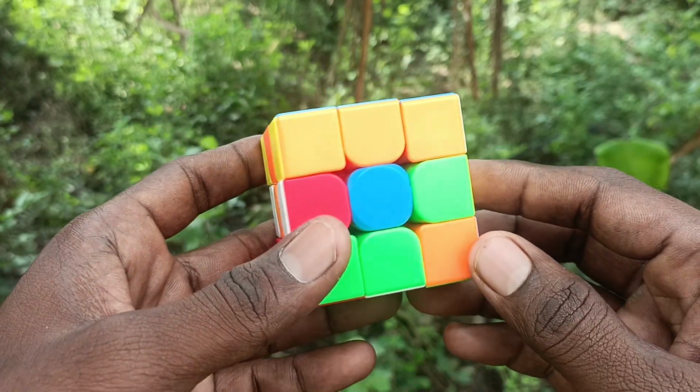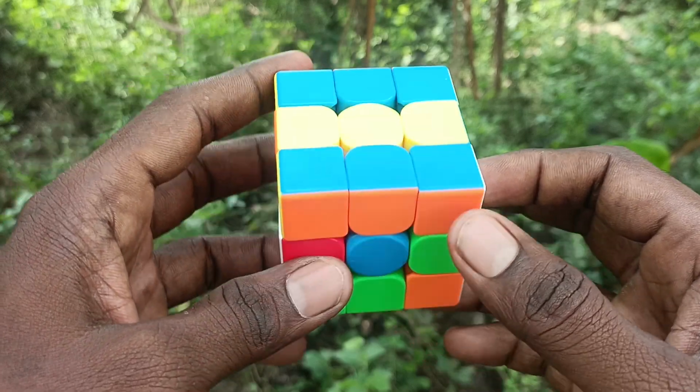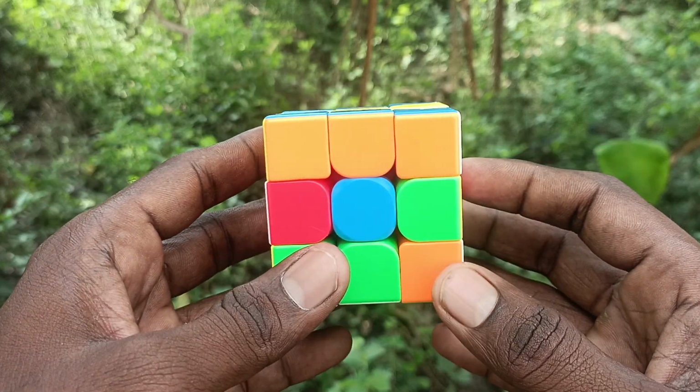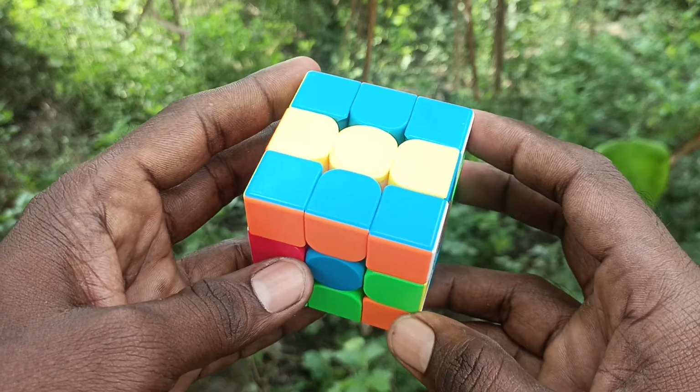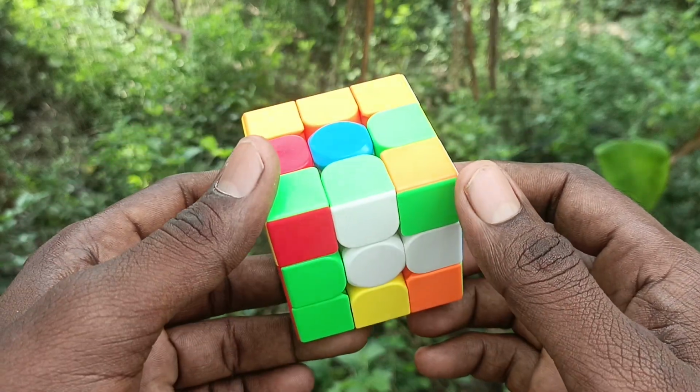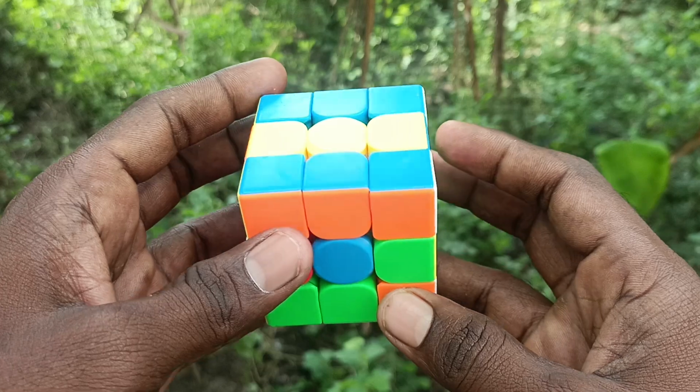In this video, you are going to learn what are all the formulas used for solving a 3 by 3 cube. There are totally 5 formulas you got to follow. First formula is the hide and seek formula.